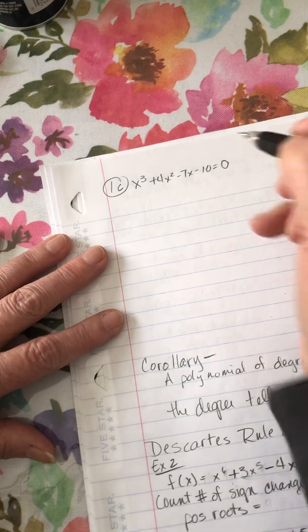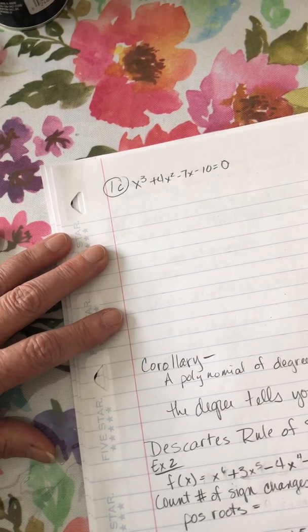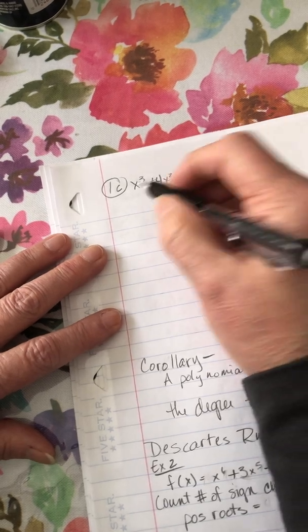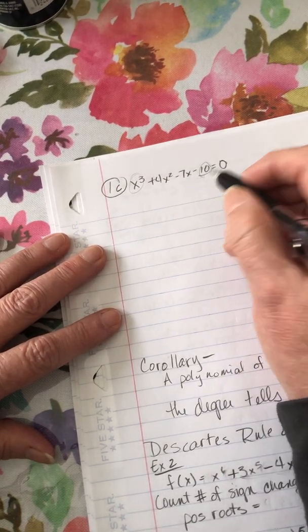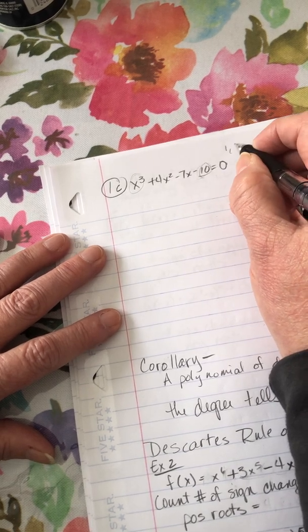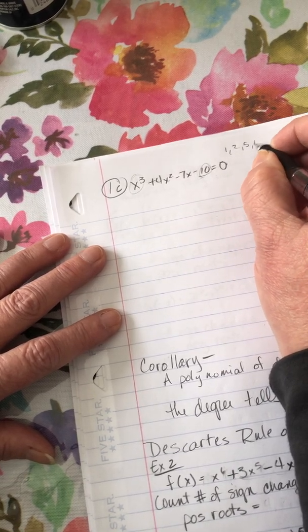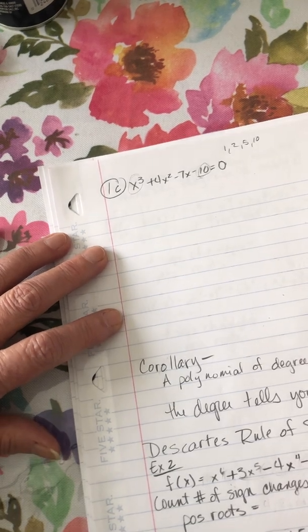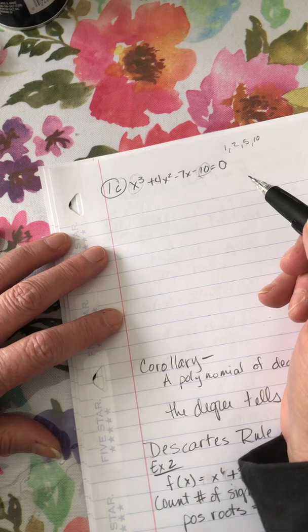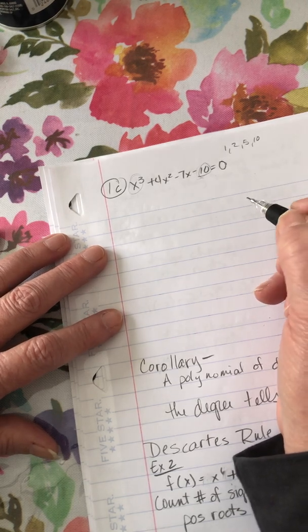So remember, we talked about this one. How do you factor this one? Because you can't factor by grouping. It doesn't work. But you know that your first term is a product and your last term is a product. So I know the factors of 10 are 1, 2, 5, and 10. And now it's a minus 10, so I could have a positive or a negative. So I kind of do guess and check.